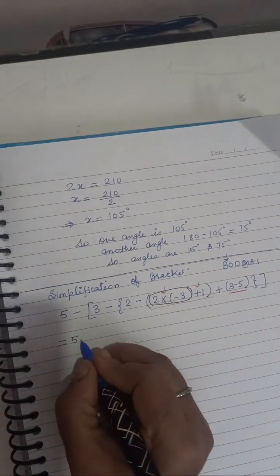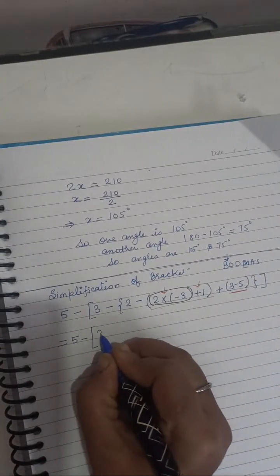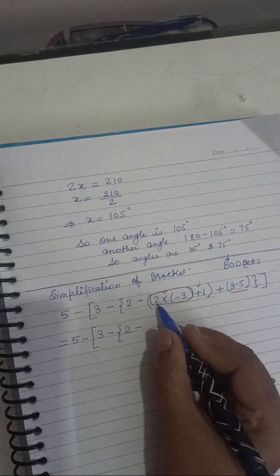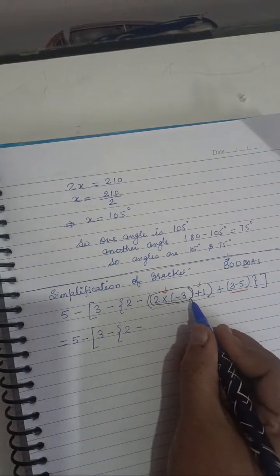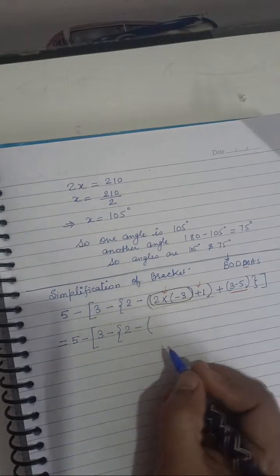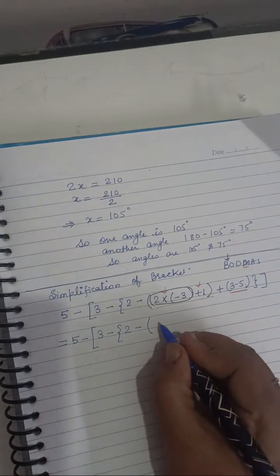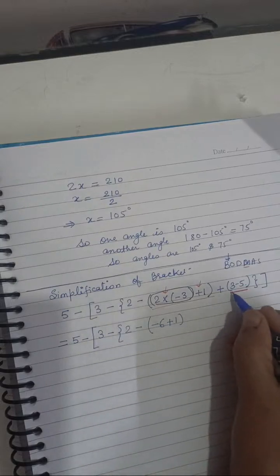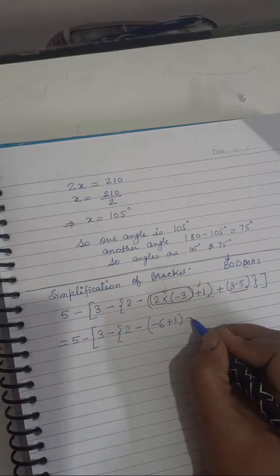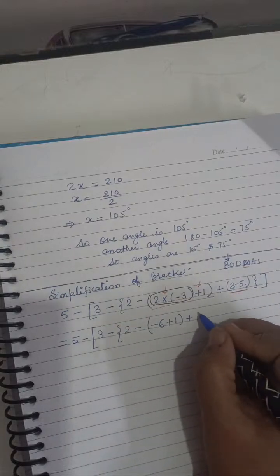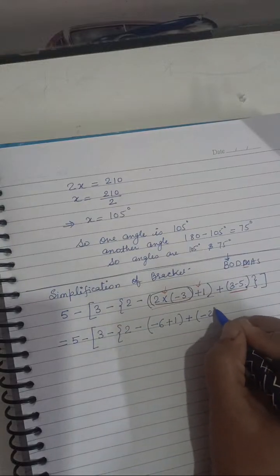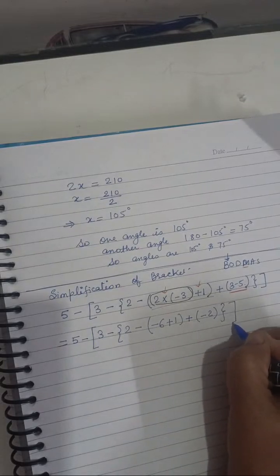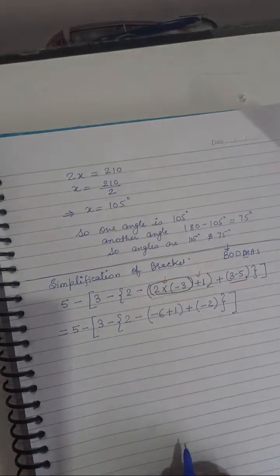ठीक है ना. तो यहाँ पर rest of the numbers will be copied down as it is. तो 5 will be copied down as it is, 3 will be copied down as it is, curly bracket 2 minus. अब इसको आप सॉल्व करेंगे तो 2 multiplied minus 3 it will come minus 6, open the small bracket, minus 6 plus 1. अब when you have solved this, so its answer will come in the negative. So just keep it inside the bracket till you open this bracket.